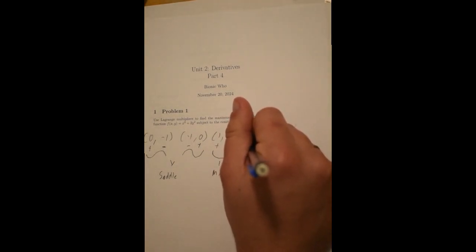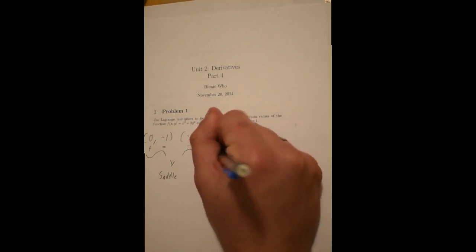By these simple tricks, we can tell if there's local mins and local maxes, which is another calculus subject, as well as seeing saddles, which is where we see a change in both. But for now, let's go ahead and switch back over to Mathematica.